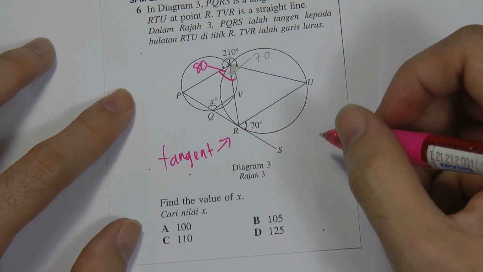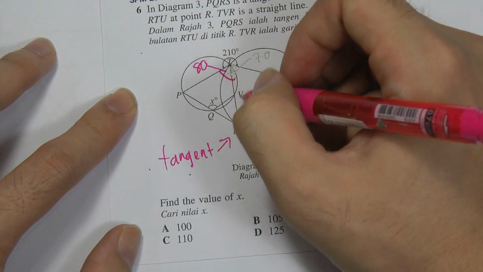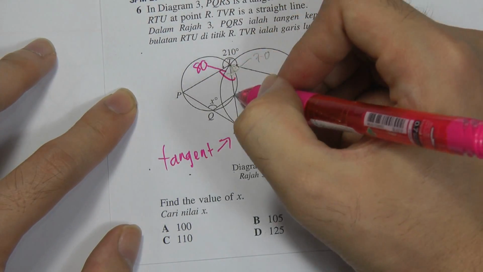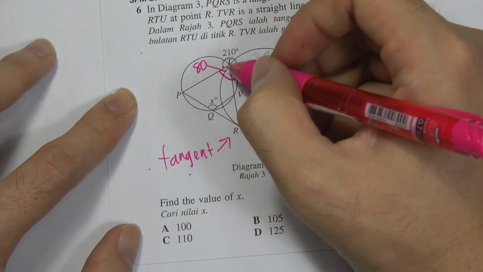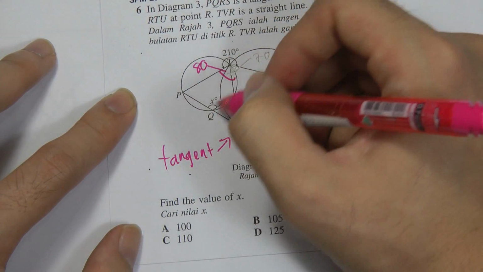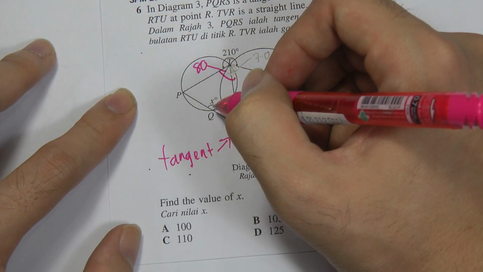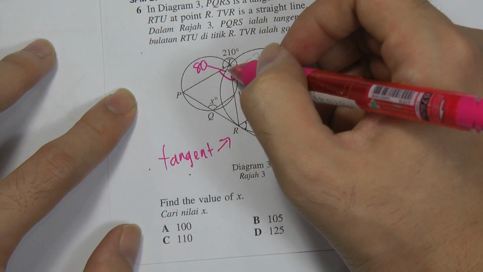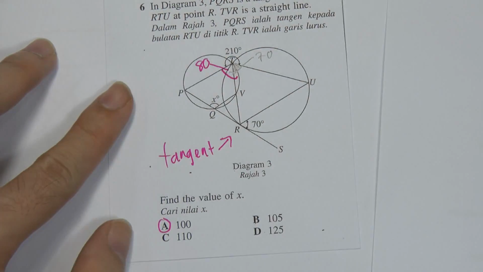Okay, if this is 80, do you see the quadrilateral over here? The 4 points also touch the circle. The 4 points touching the circle means the opposite angles added together equal 180. So this is 80, this one will be 100, because this one plus this one must equal 180. So x will equal 100, which is answer A.